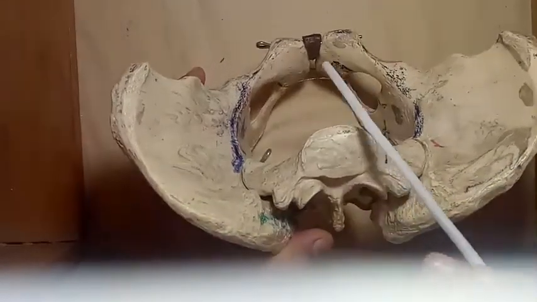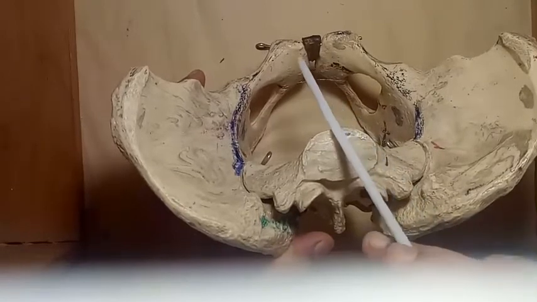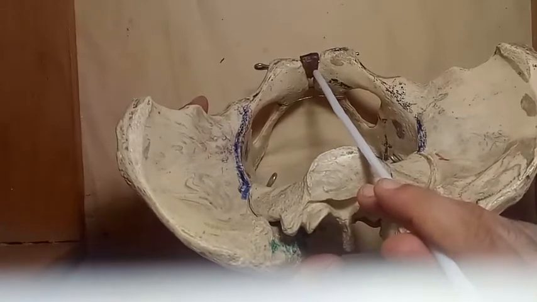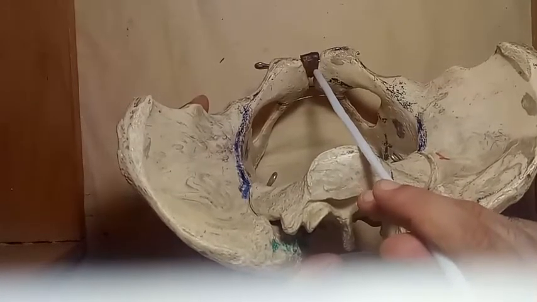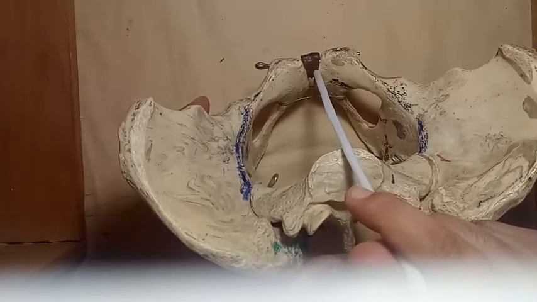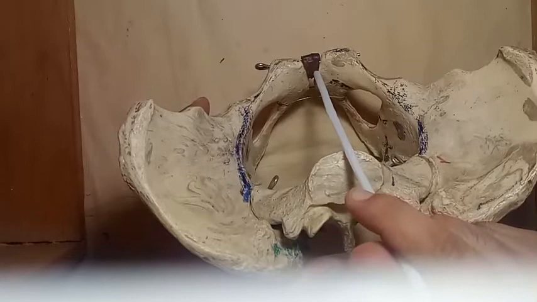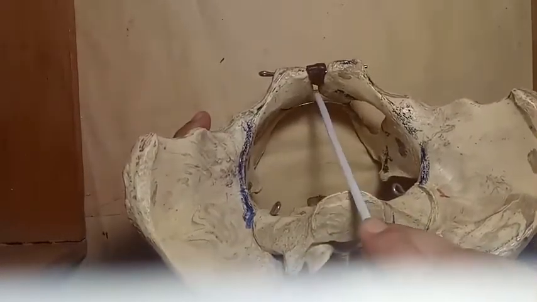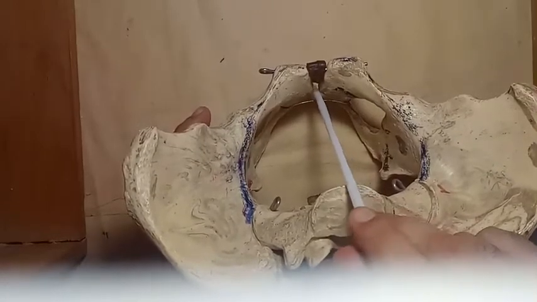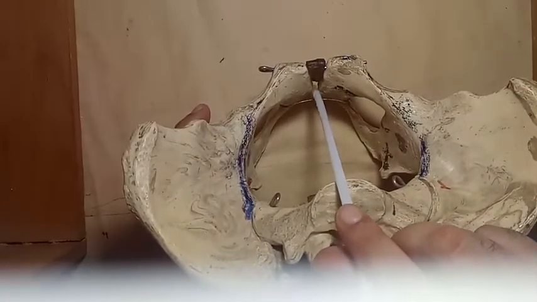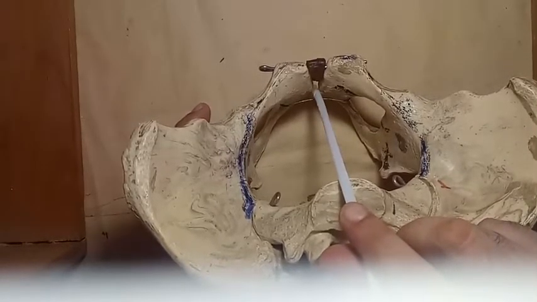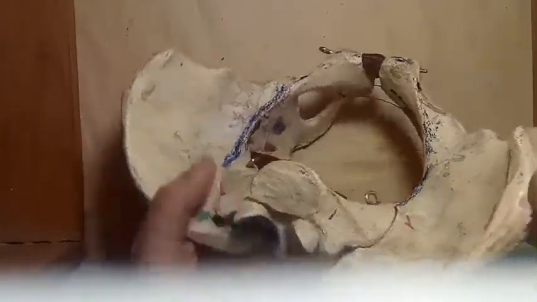The second diameter is from the promontory to the most bulging point of the symphysis pubis. This is called the obstetric conjugate. The obstetric conjugate is 10.5 centimeters. The third diameter is from the promontory to the lower border of symphysis pubis. This is called the diagonal conjugate. This is 12.5 centimeters. So there are three conjugates now.